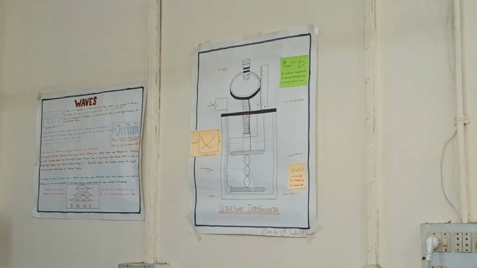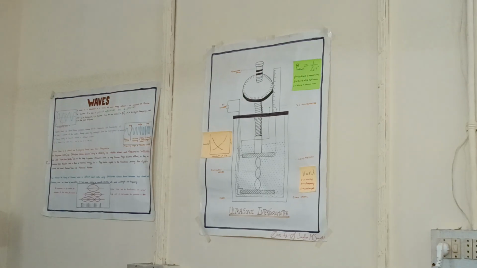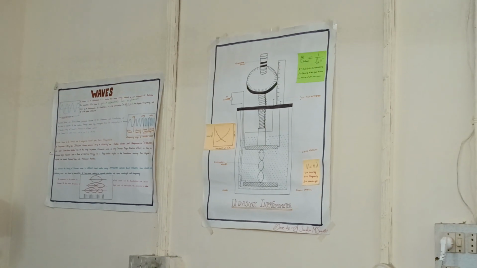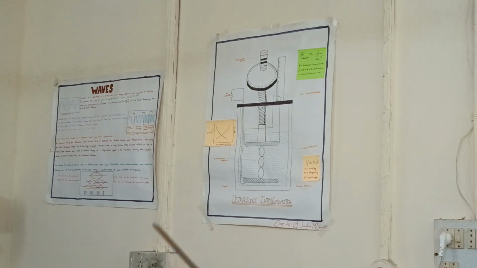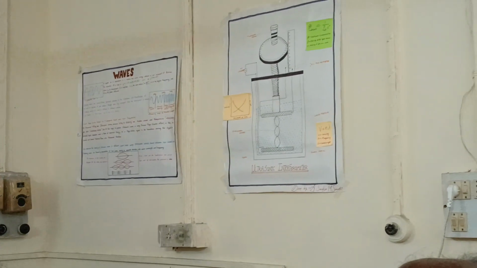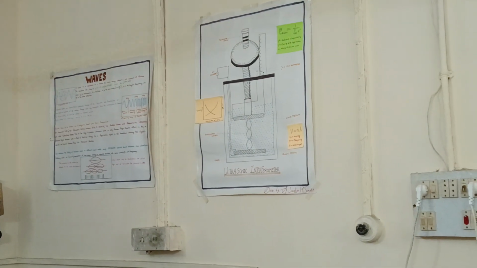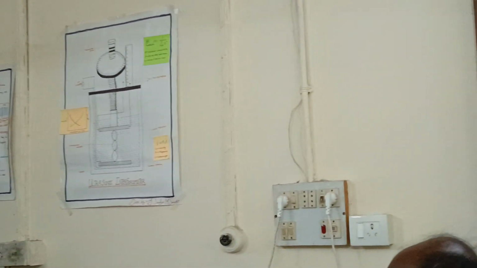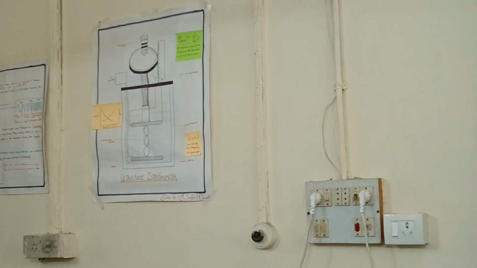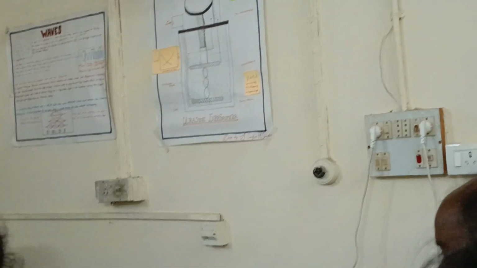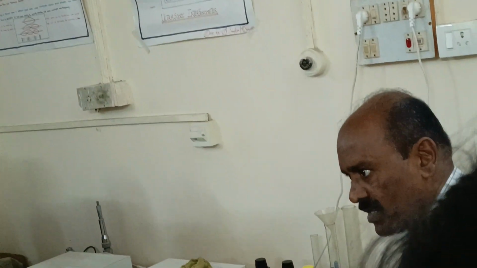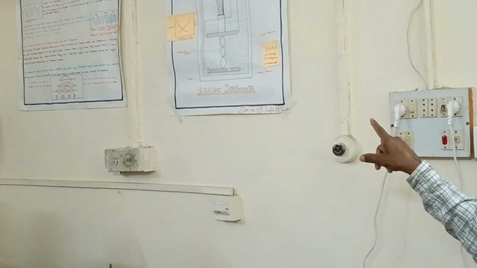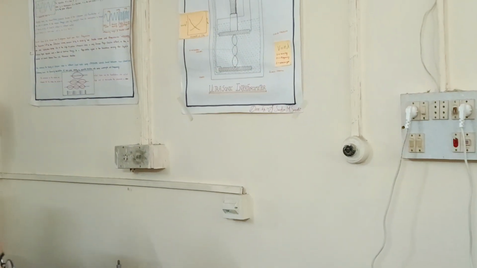So by knowing the wavelength, you can calculate the velocity of sound. There you have velocity of sound V is equal to n lambda. V is equal to n lambda. N is frequency. The frequency of sound is here 2 megahertz. 2 megahertz sound is produced here. So by knowing the frequency and the wavelength, you can find out the velocity.